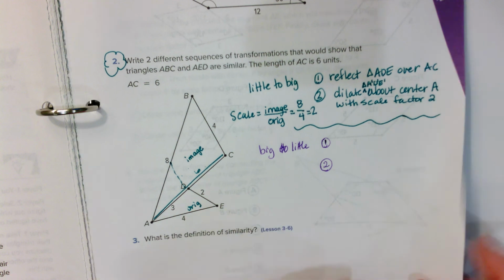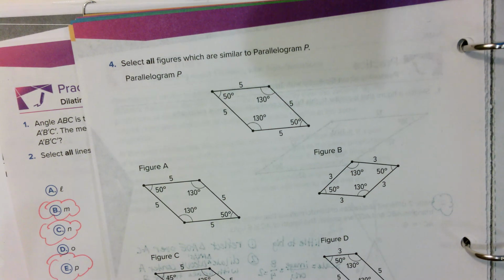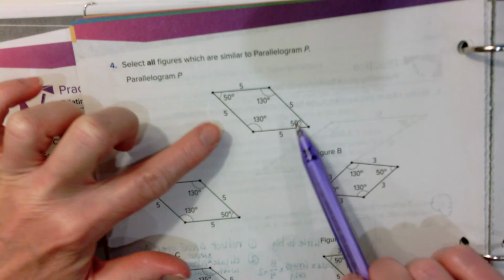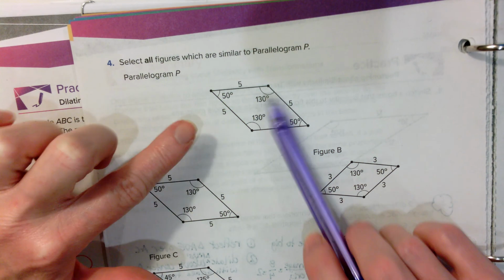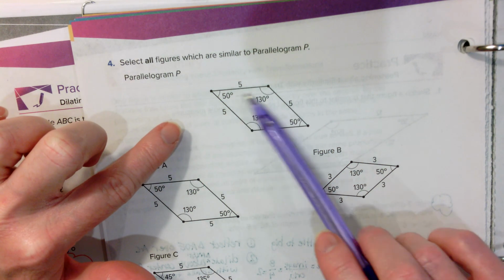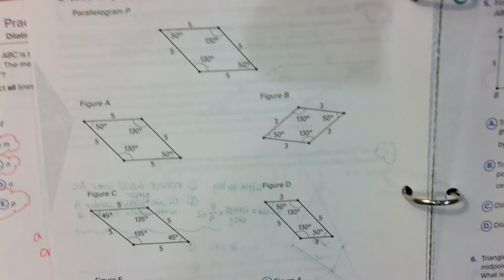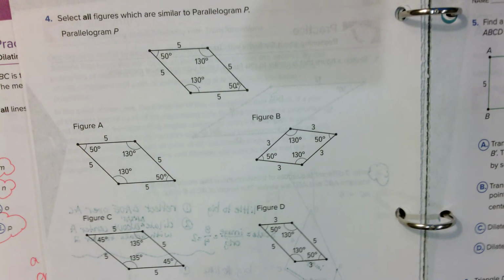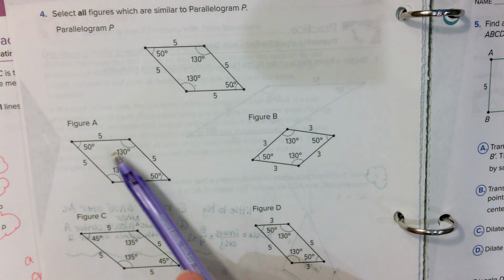So then flip your page over to page 362. On page 362, let's take a look at this problem number 4. It says which figures are similar to this parallelogram. So I notice off the bat in this parallelogram, my angles are 50, 130, 50, and 130. So first of all, when I dilate something, if something's similar, my angles are always congruent. So let's go look at this. My angles are 50, 130, 50, 130.